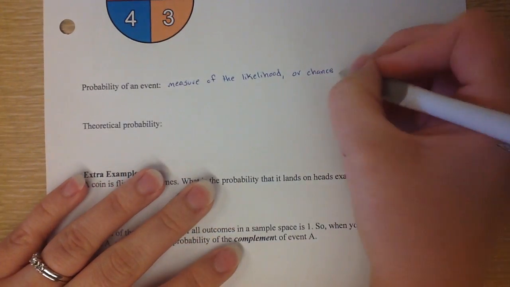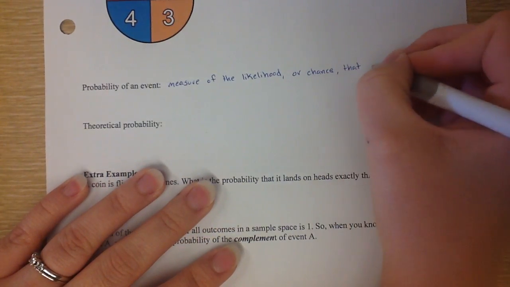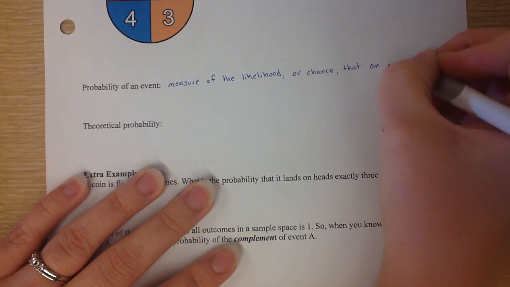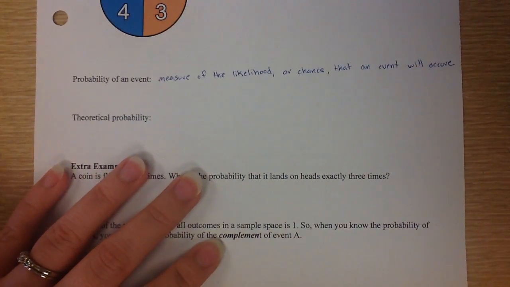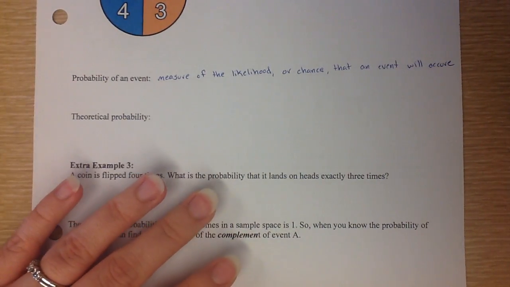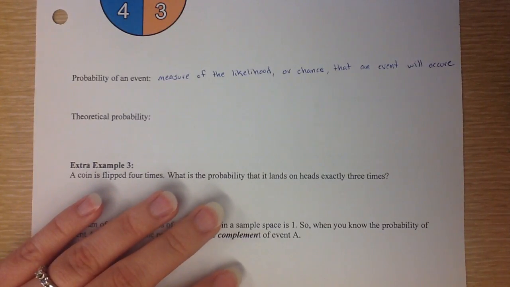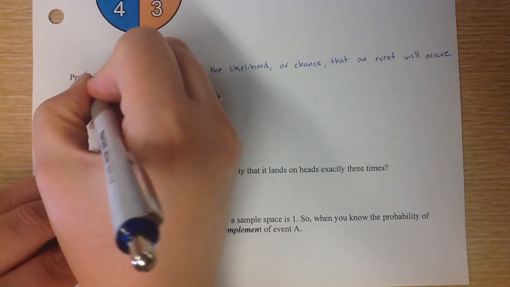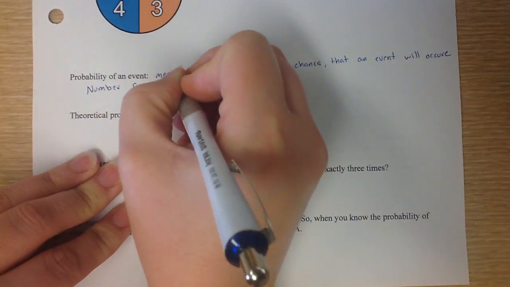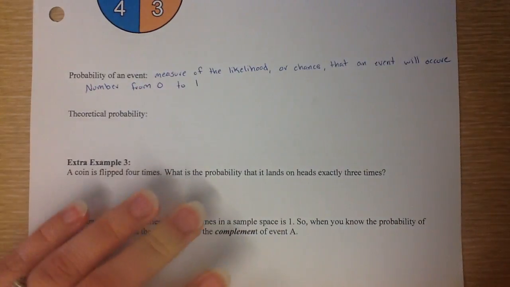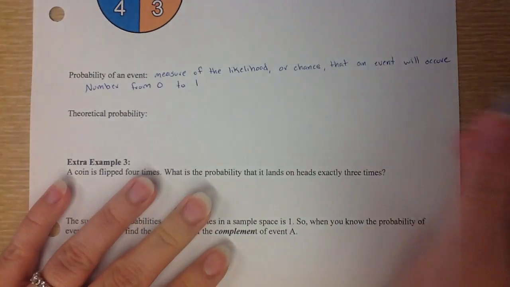It's a measure of the likelihood or chance that an event will occur. It's a number from 0 to 1.